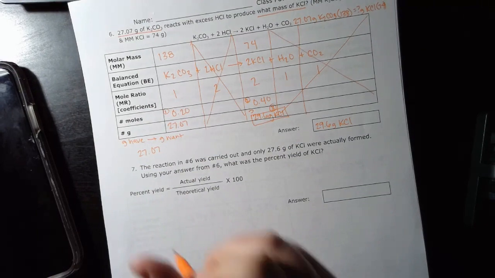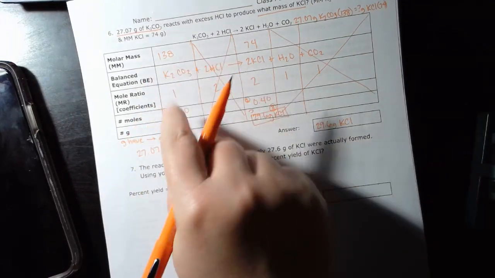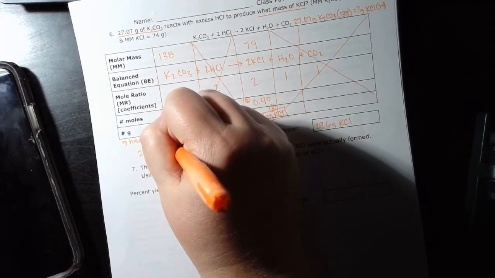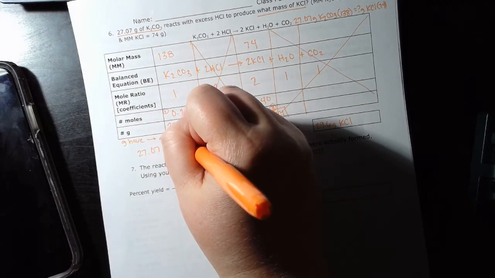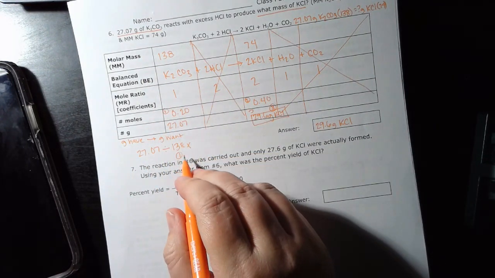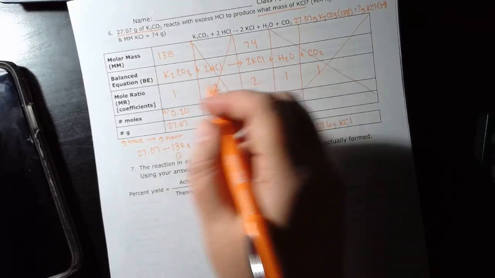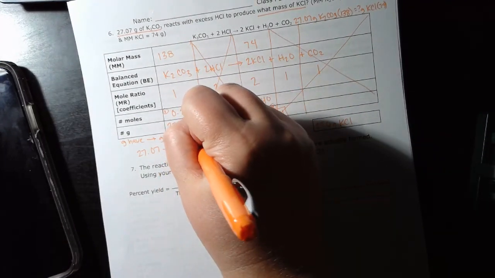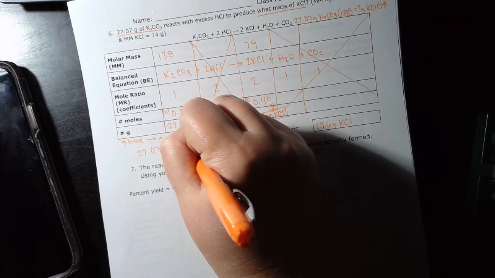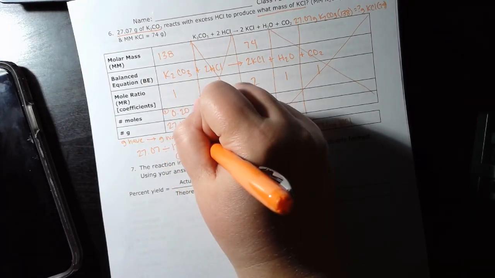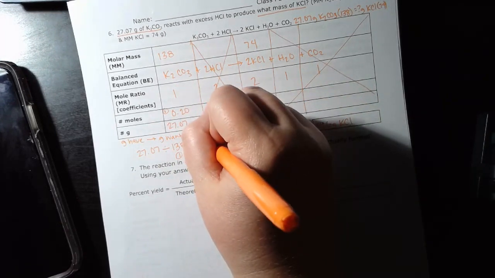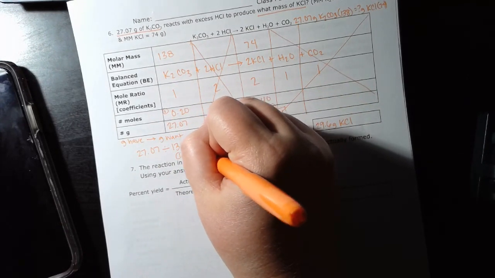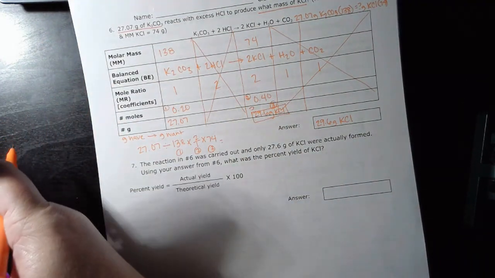Step 1 says to divide by the molar mass, so that molar mass was 138. So that was step 1. Step 2 says to multiply by the mole ratio, so that is what you want over what you have. So that is 2 over 1. So that is step 2. Step 3, since we're going all the way to grams, says to multiply by the molar mass. So that's 74.